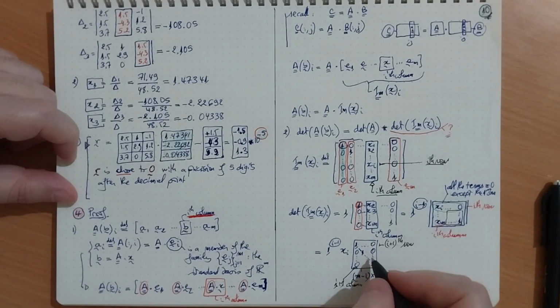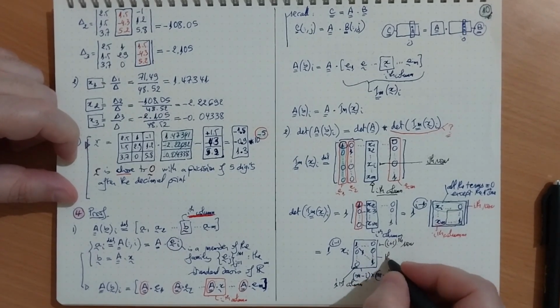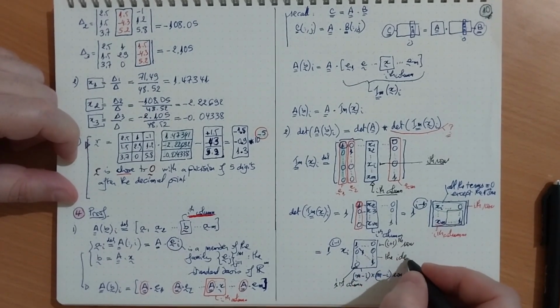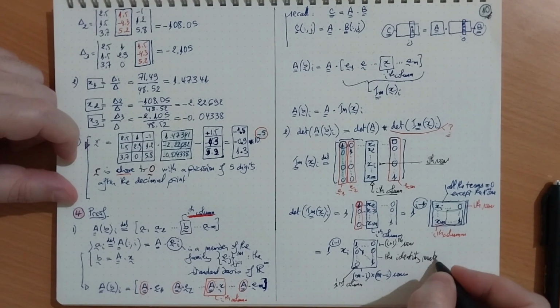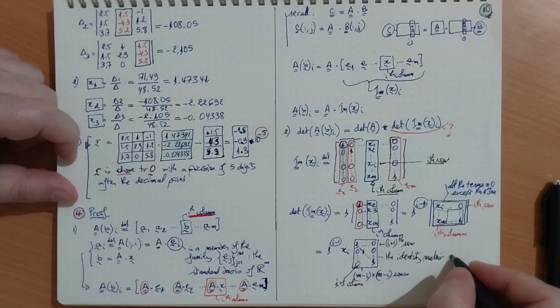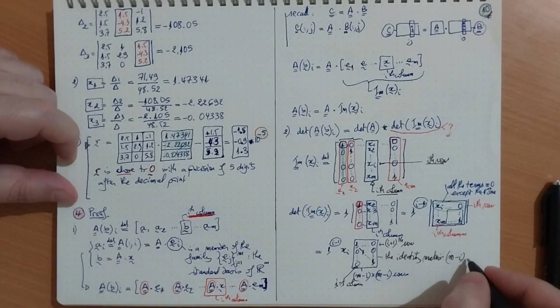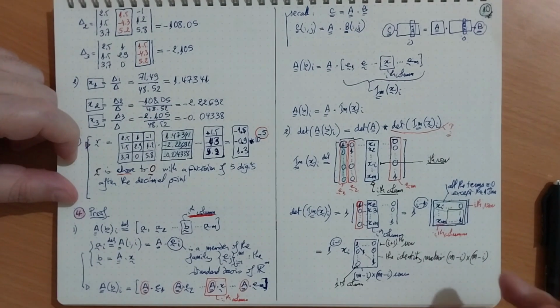It is the identity matrix, but m minus i times m minus i. A small identity matrix.